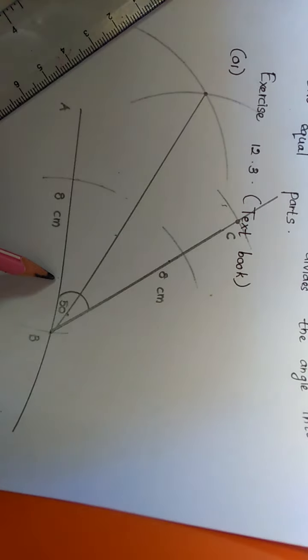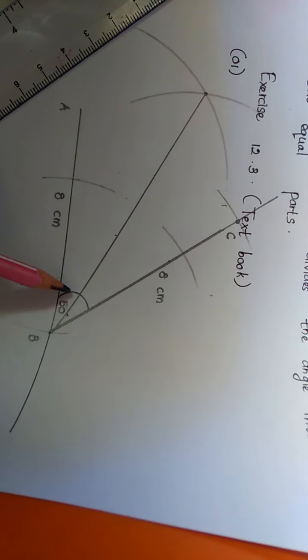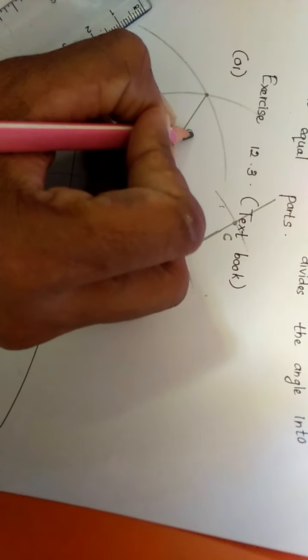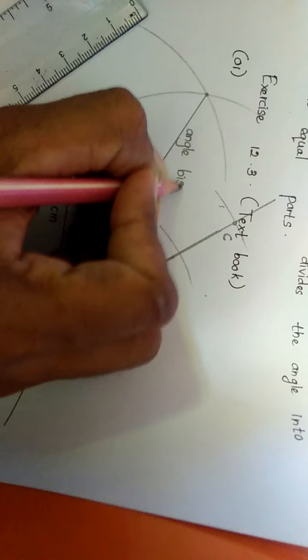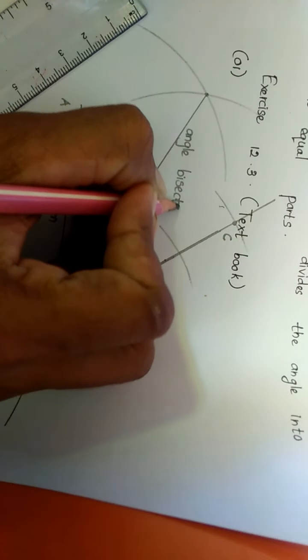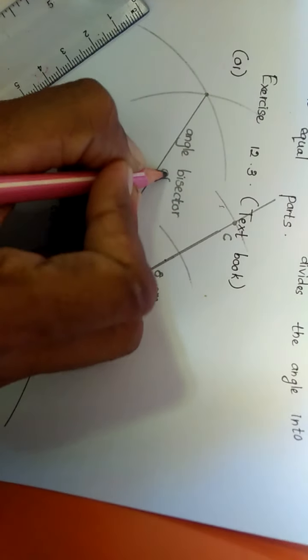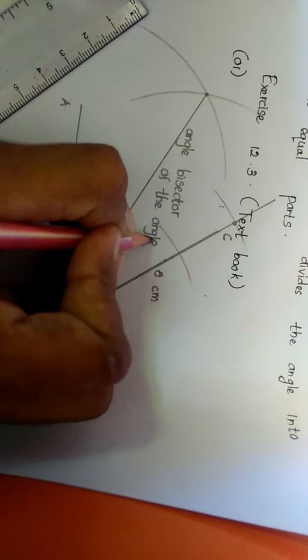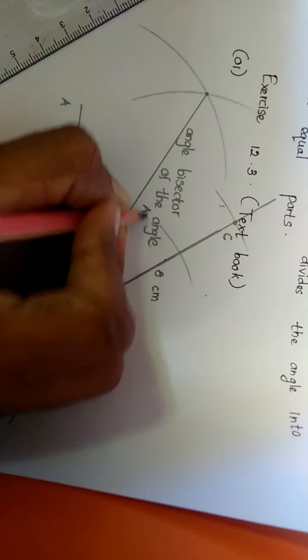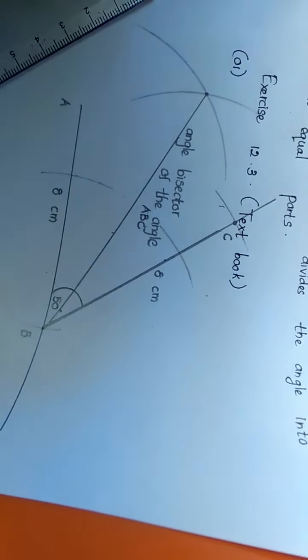Okay. So that is called the angle bisector. So this is the angle bisector of the angle ABC.